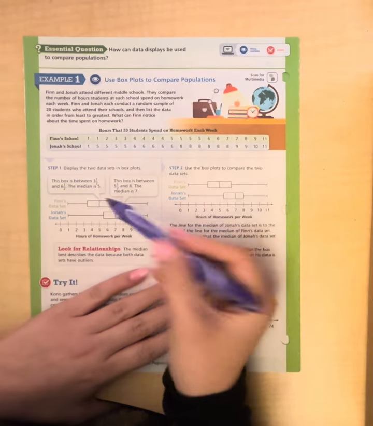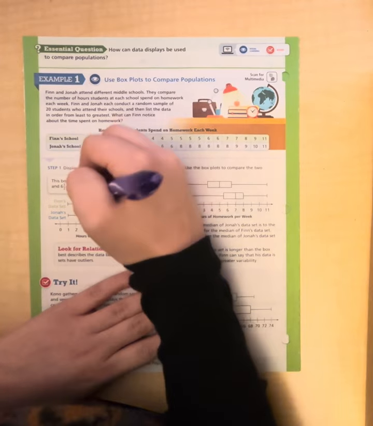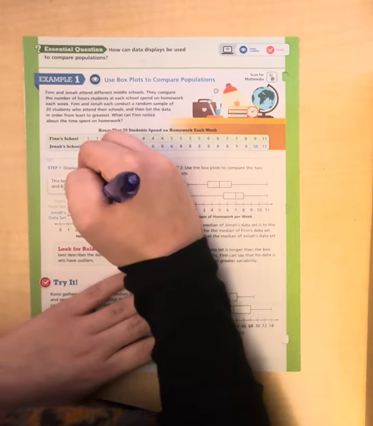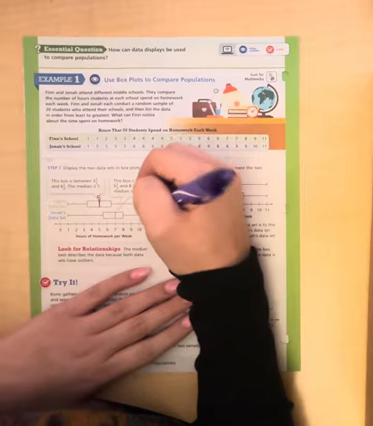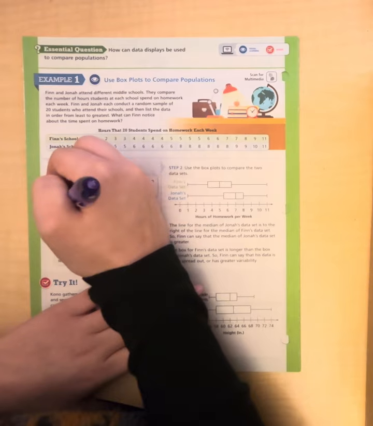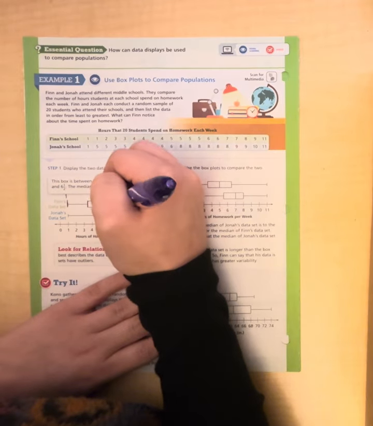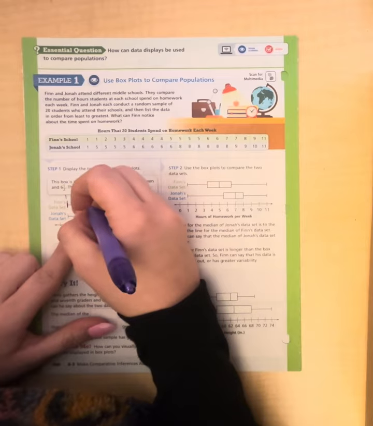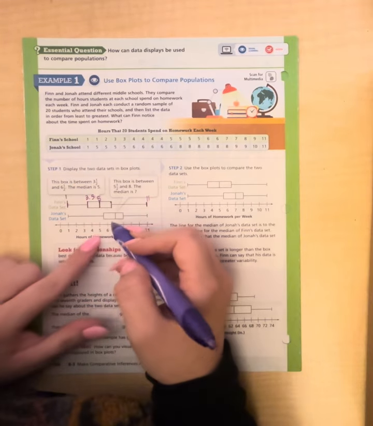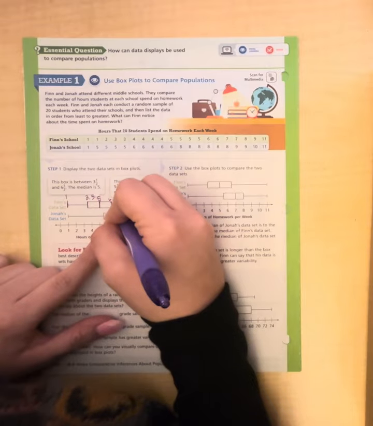So I want to look at Finn's data, and we know that this line is the median, and his median is 5. We know that this line is the maximum, which is at 11, and this line is the minimum, which is at 1. And then we also know our quartile 1 is at 3.5, and our quartile 3 is at 6.5.